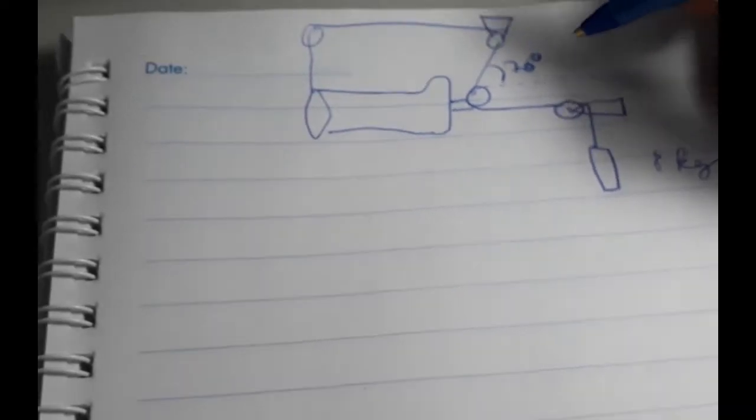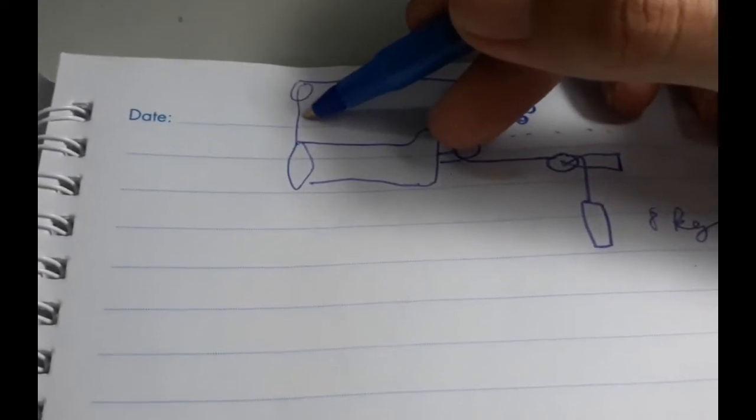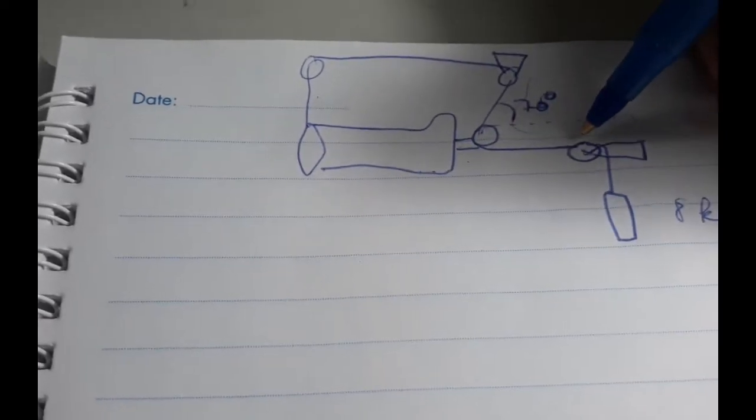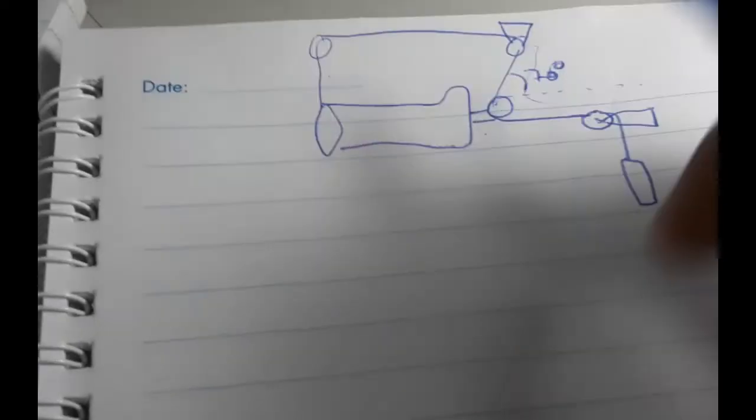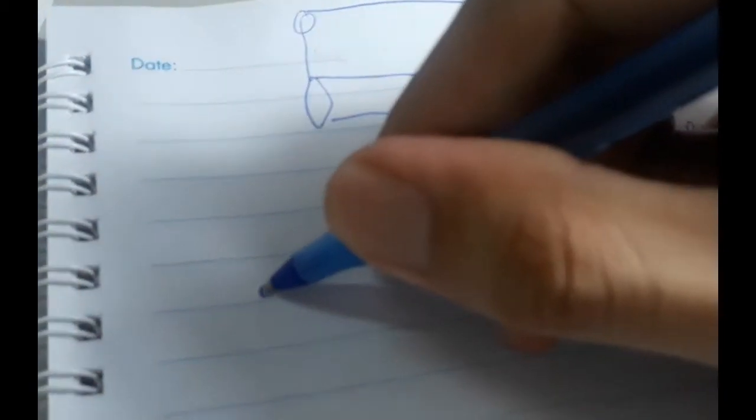Hey guys, so question A tells us to find the tension. The thing we need to know is that the tension at this spot and all the way over here is the same tension in the whole pulley system. So at this point of 8 kilograms, the tension equals, and we're just going to draw out the free body diagram here.